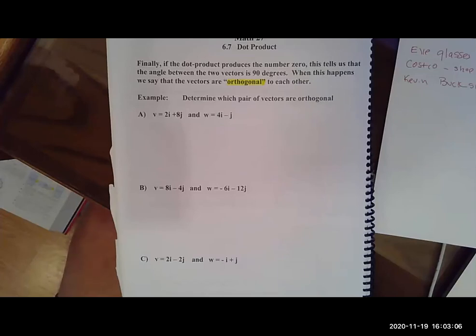Are the vectors orthogonal? So to see if they are, the dot product is 0. I'll say it again. If you took the dot product and you got the number 0, that tells you that the vectors are orthogonal. Now, what the heck does orthogonal mean?